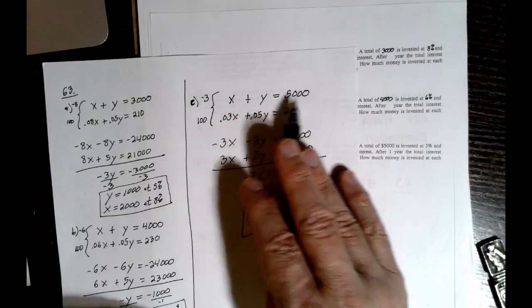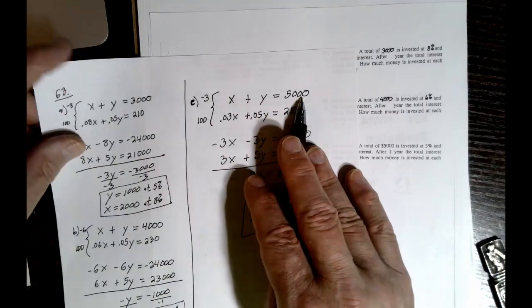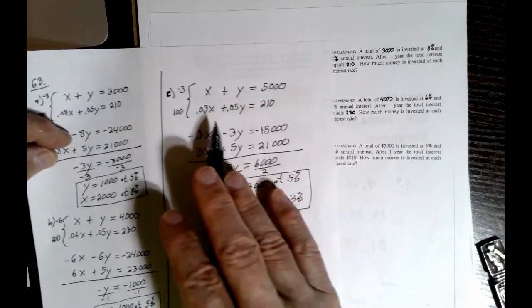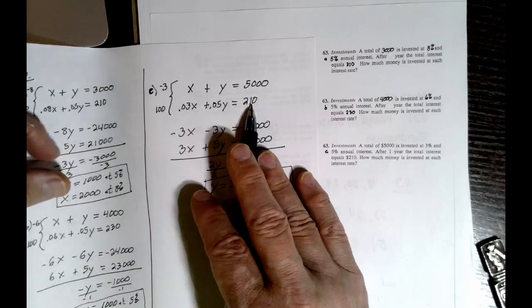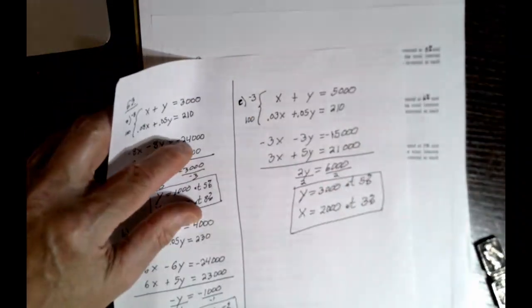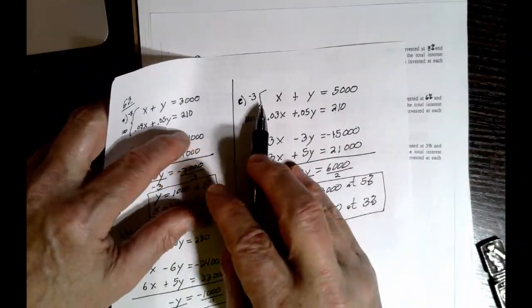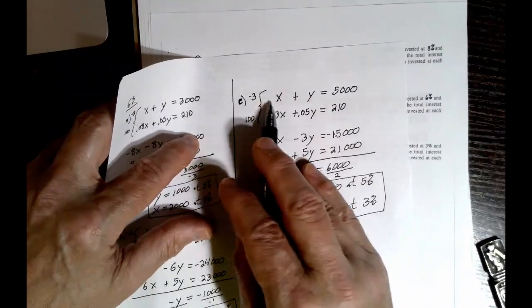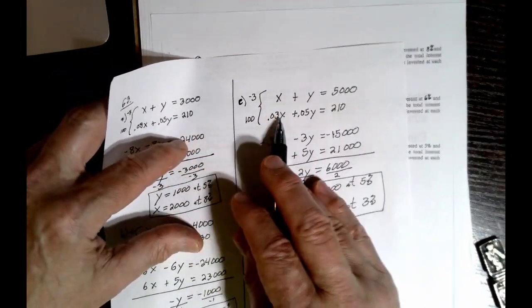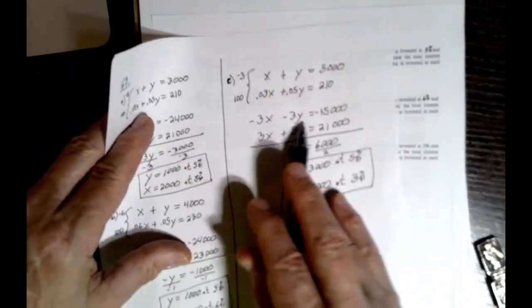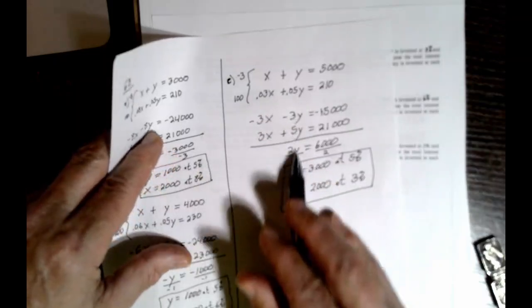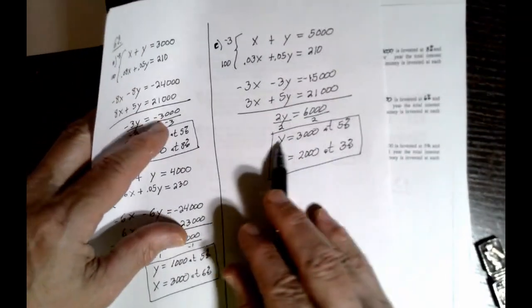So x plus y equals 5,000. So you invested 5,000 in 2 different increments. And you invested some of it at 3%, some of it at 5%. And it will add up to $210 in interest. And so you got 2 equations here. And if you want to get rid of one of your variables, if you multiply this one by negative 3, you get negative 3x. And if you multiply this by 100, you're going to get positive 3x. So minus 3 and 100 is going to give you numbers that will get rid of your x's. And when you add them, your y's are solved for.